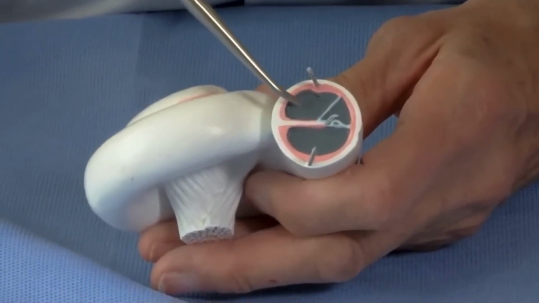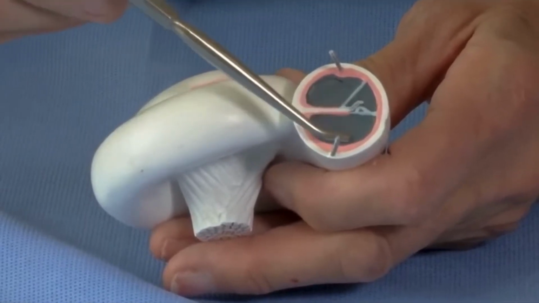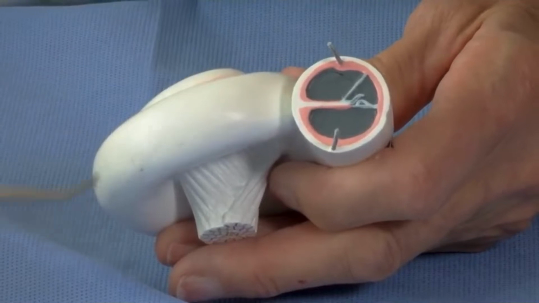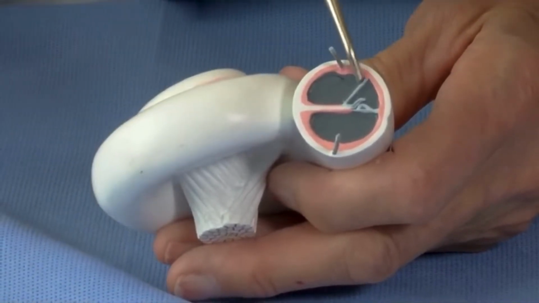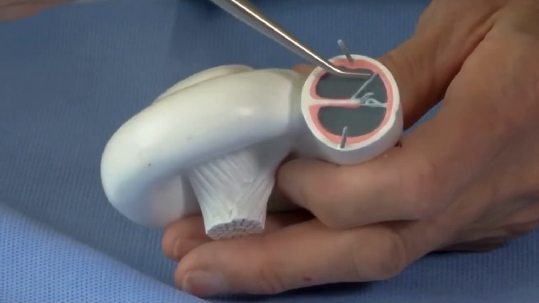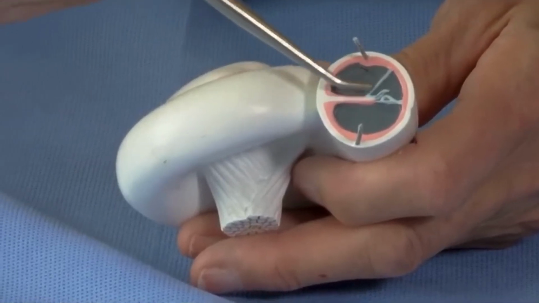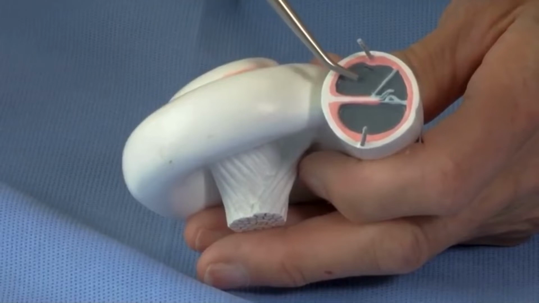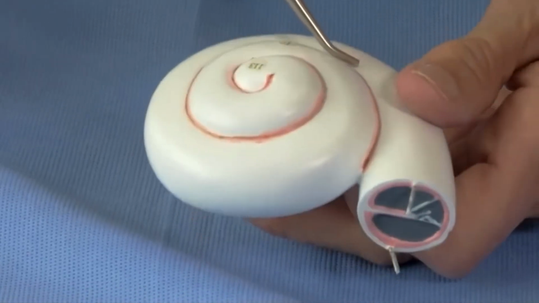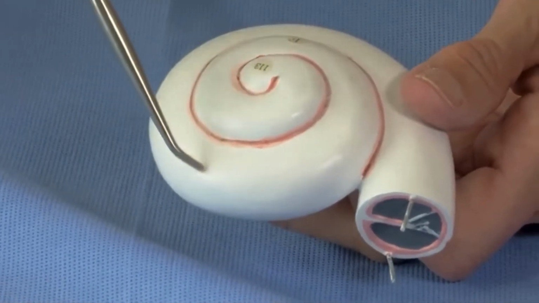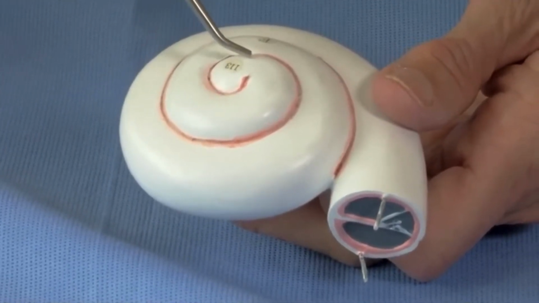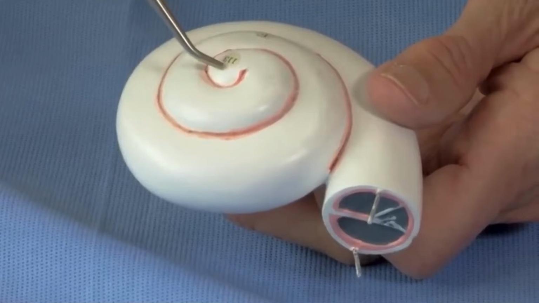But here we have the three fluid-filled spaces. The upper one is where the sound wave is coming, and it's vibrating this membrane here that's called the vestibular membrane. And this sound wave travels all the way up to the top point here, called the helicotrema, and then it goes down.